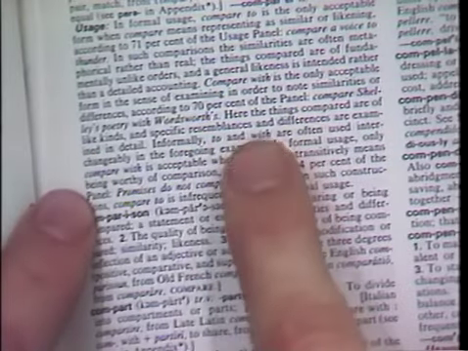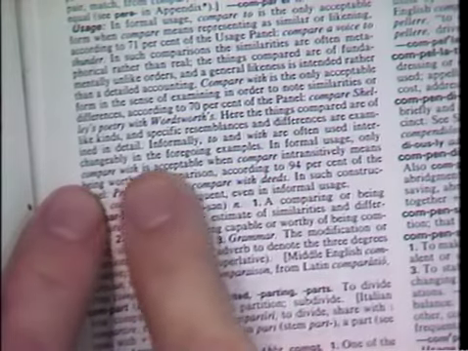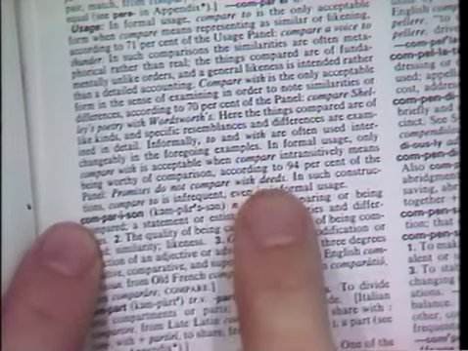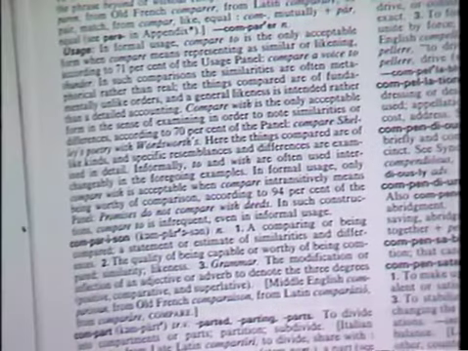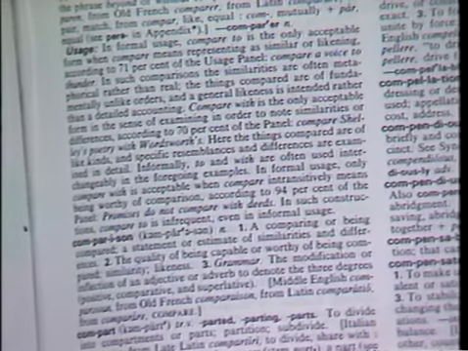So informally, to and with are often used interchangeably in these examples. In formal usage, only compare with is acceptable in the intransitive case, being worthy of comparison. Promises do not compare with deeds. You would never say promises do not compare to deeds, even in informal usage. In other words, these usage notes also give you a percentage of how many people would feel a particular way about this. And that's a good thing.